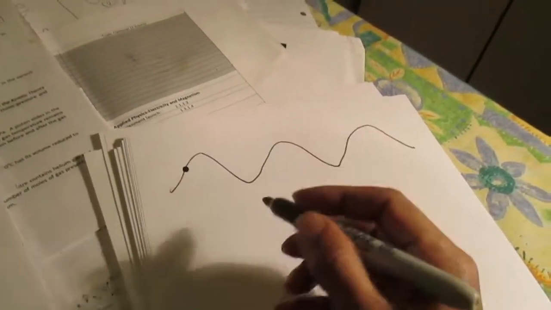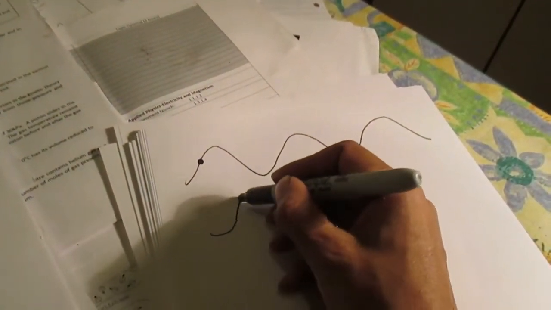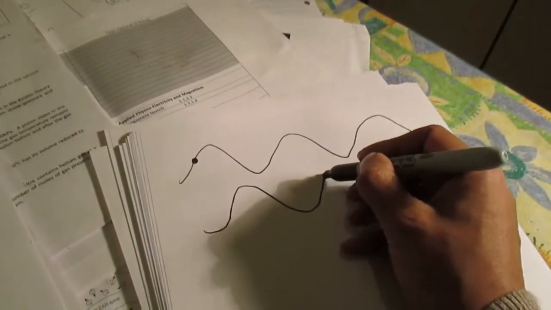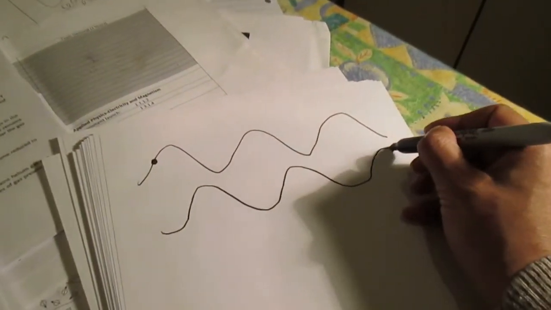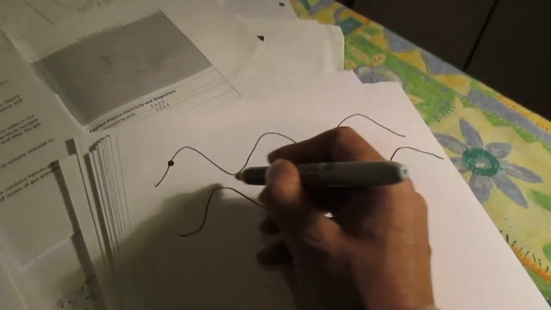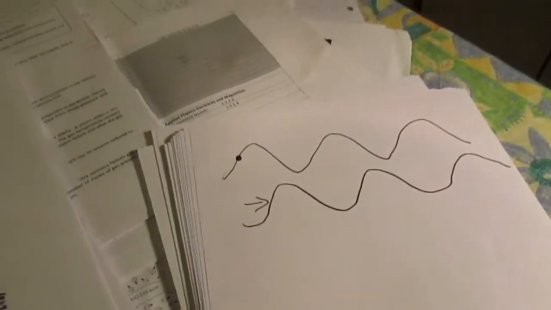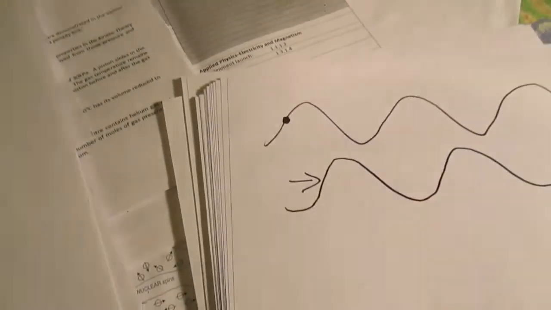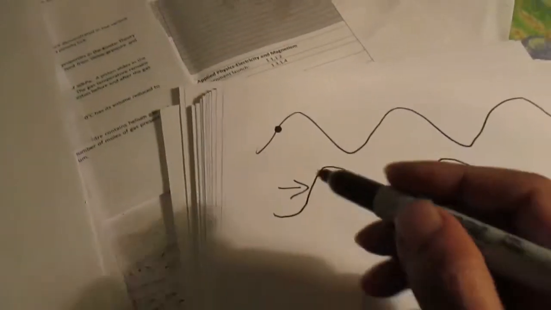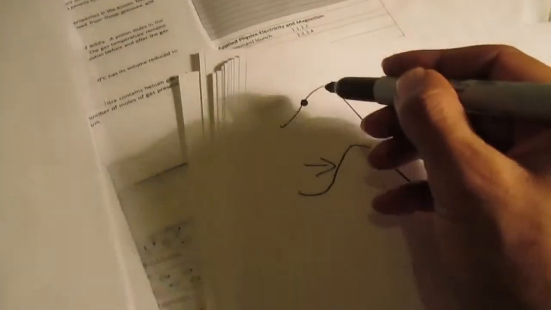Consider a particle on that water wave. The water wave is moving to the right. You can see it's moved that way. That particle there, what's that particle doing? Is it moving to the right, or is it moving up and down?